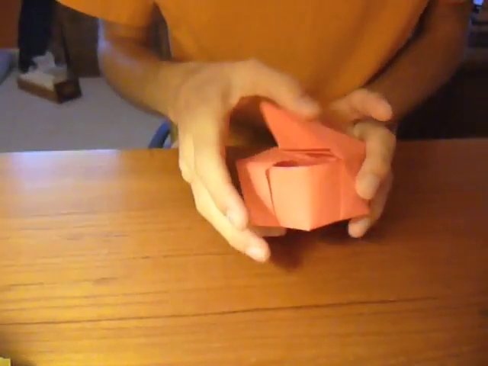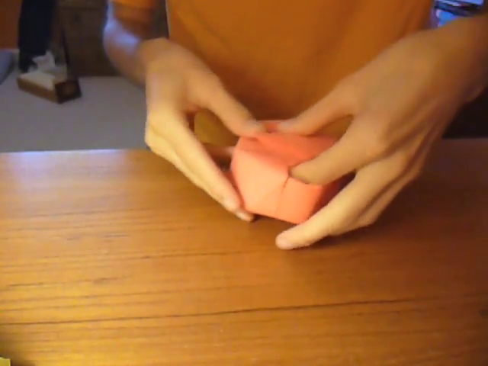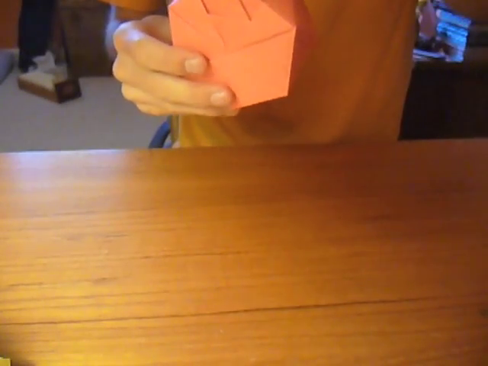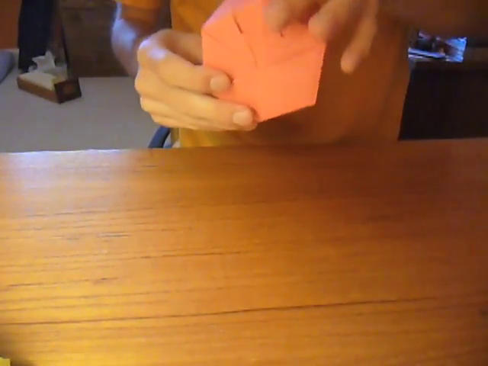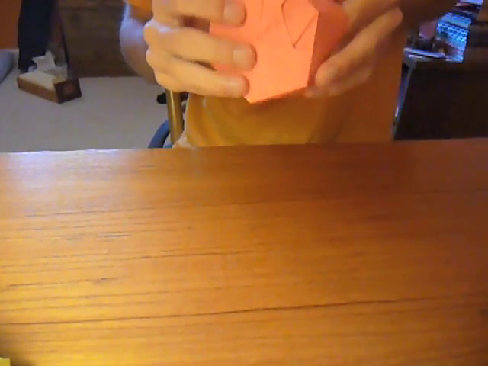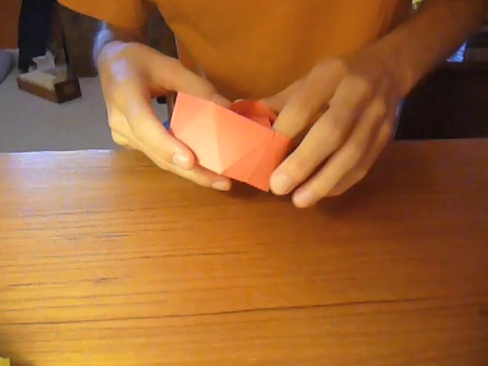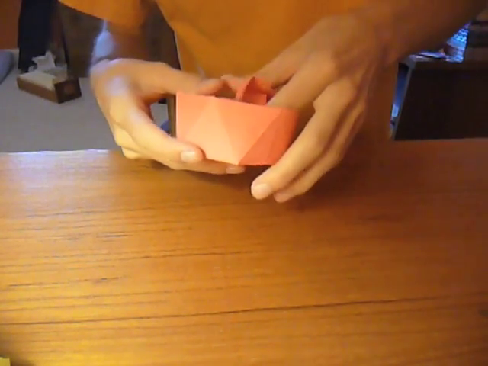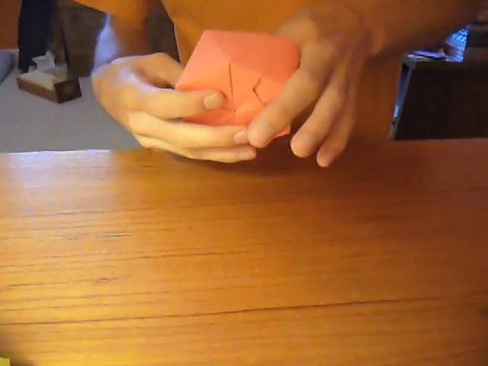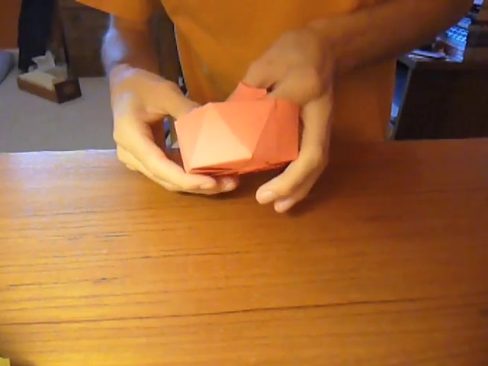So now we're going to do the same thing over here, and I'm going to do it inside the model. So it's going to be a little difficult to see, but not impossible to do, hopefully. And you kind of have to do this section a little bit by feel. There's not really a good way to know whether you're doing it and to be able to see what you're doing.